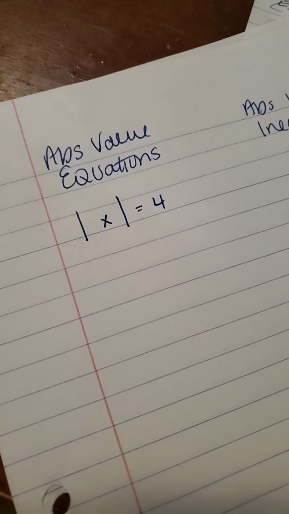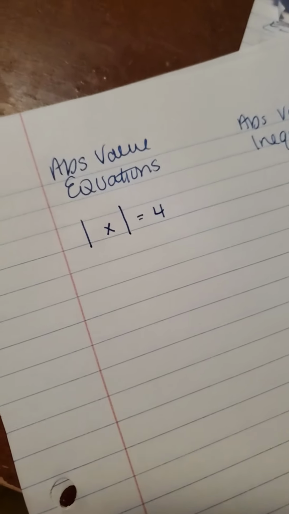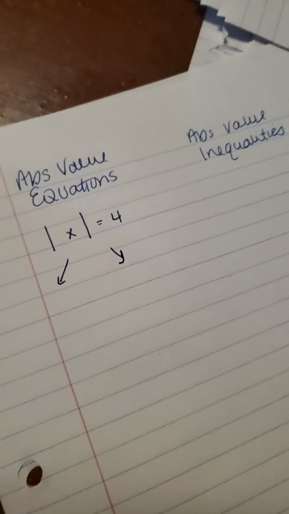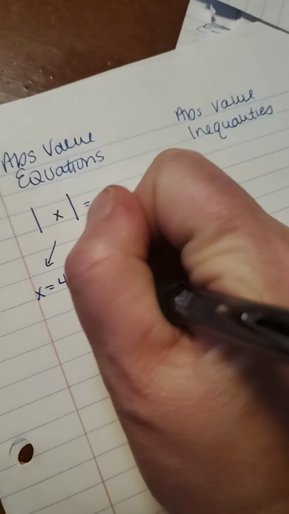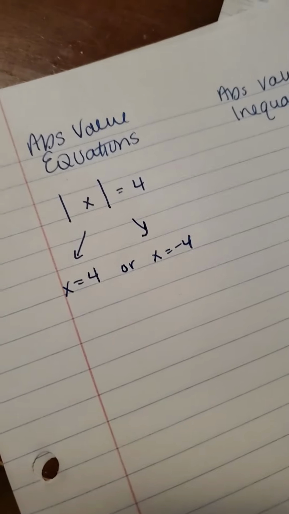Absolute value equations are when you're solving for an unknown, in this case x, and you have an equal sign. And it has the absolute value symbol. It's an absolute value equation. There are two situations where this could be true. Every single time, x could either be 4 or x could be -4. So you have two solutions.